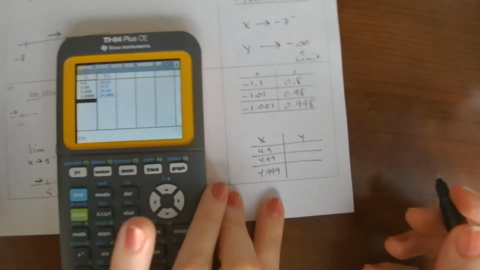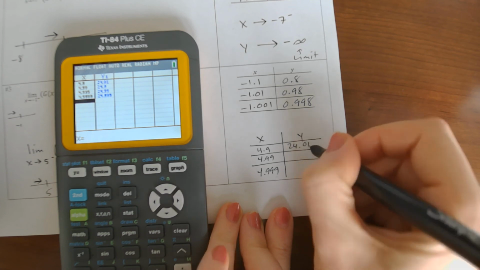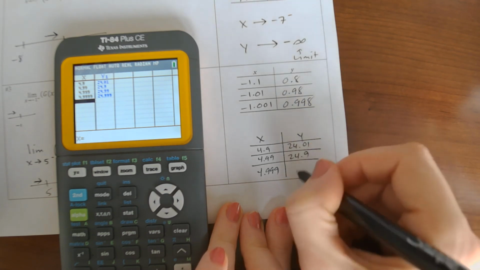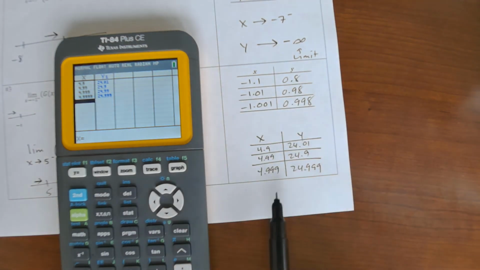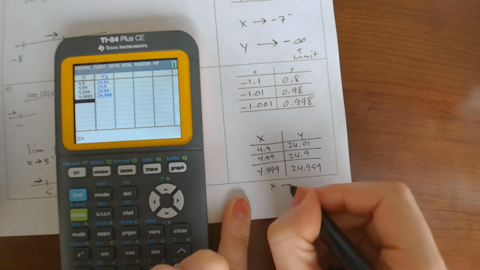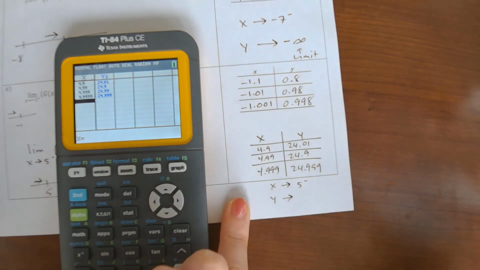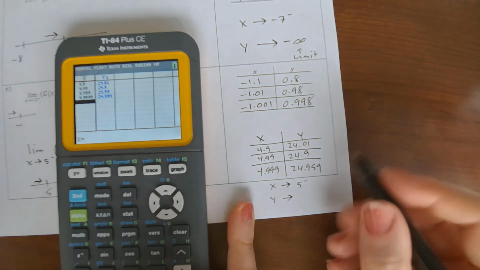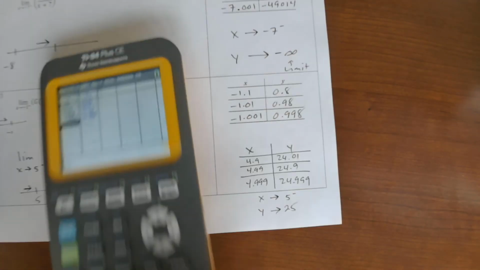Okay, so I've got 24.01, 24.9, 24.999. And here, as x is approaching 5 from the left, the y's are approaching 25. So that's what the limit is for this one.